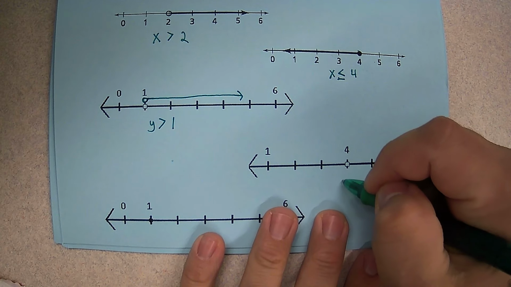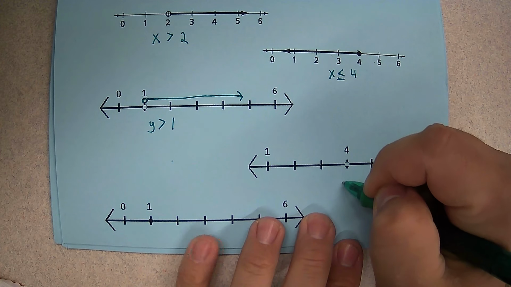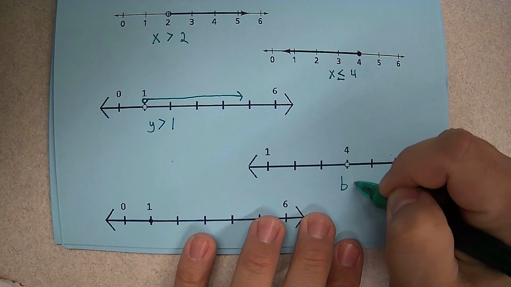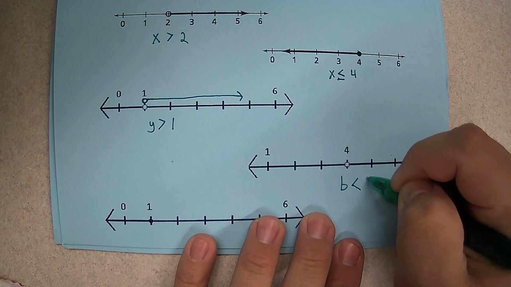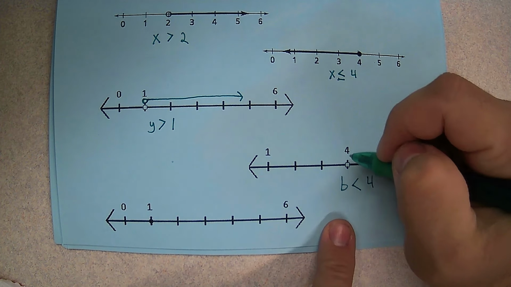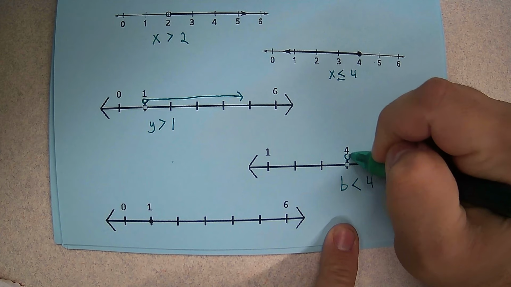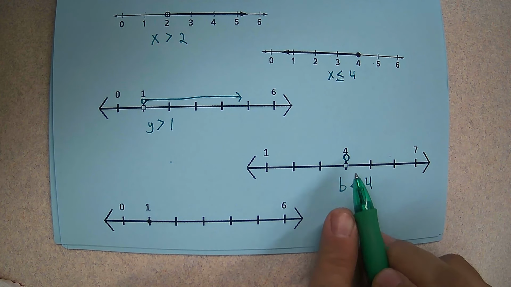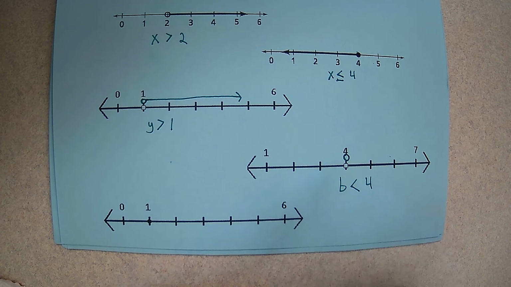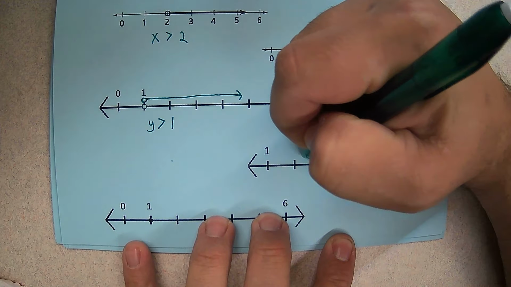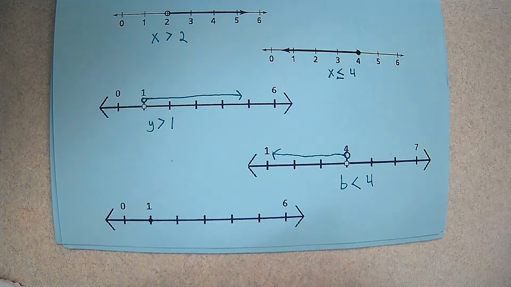All right, here we have, and we'll do b is less than 4. So I go to 4. We have an open circle. So we'll do an open circle there. We always go to this number. And then we say b is less than. So it has to be smaller than 4. So we draw our arrow to cover all of the numbers that are smaller than 4.